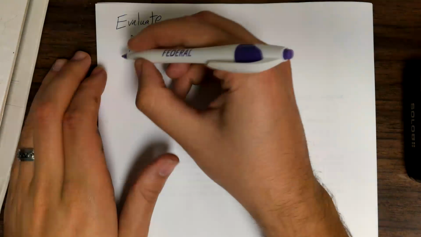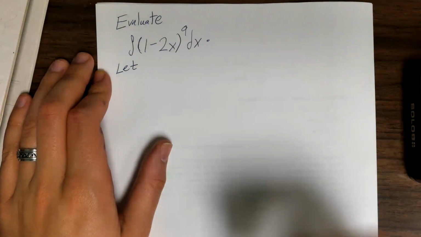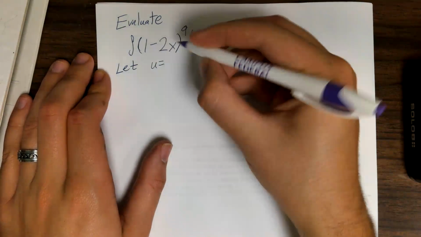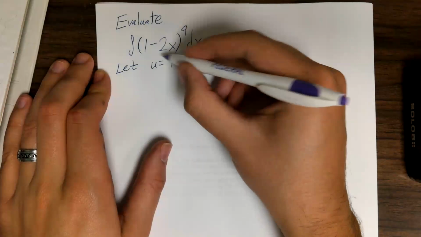Well, that's fine. Instead, let's make the following substitution. Let's let u be 1 minus 2x, so everything in this parentheses.